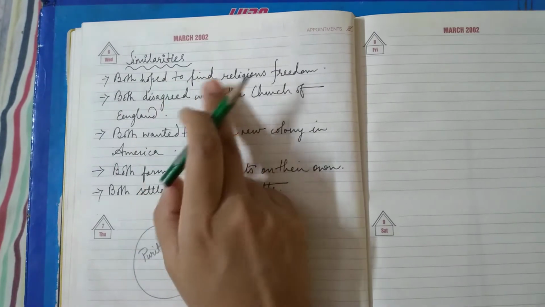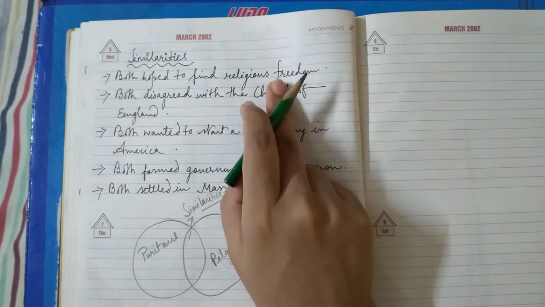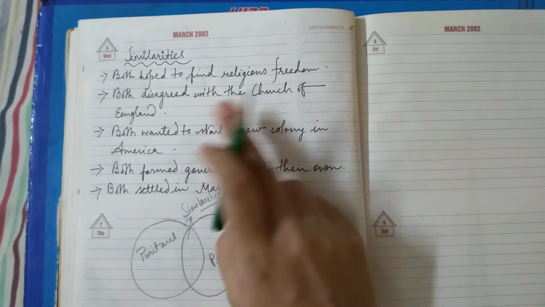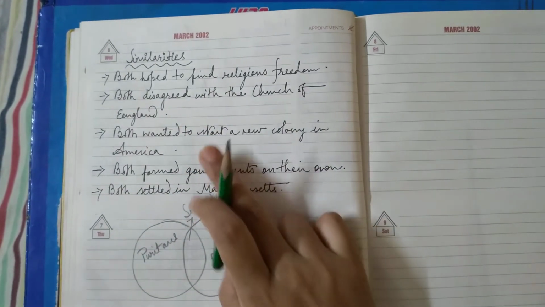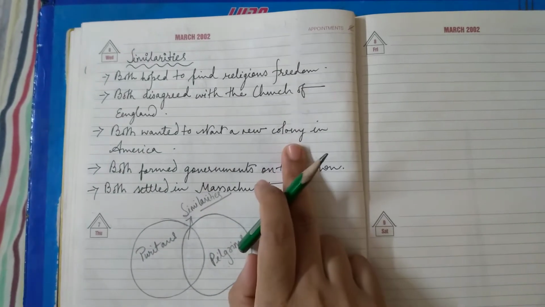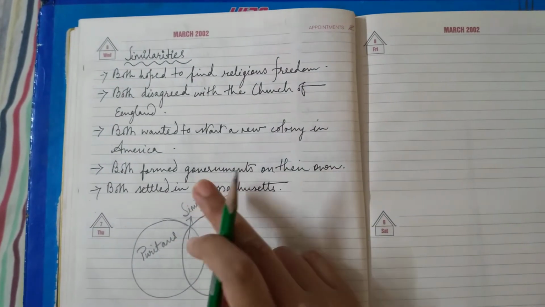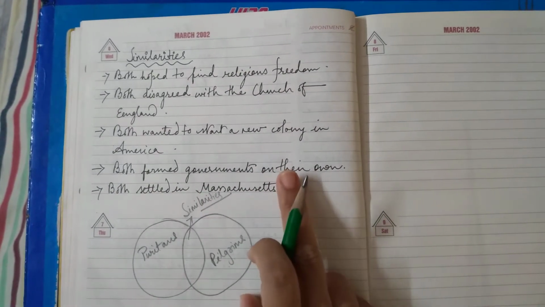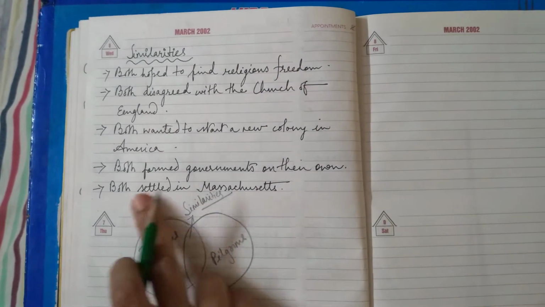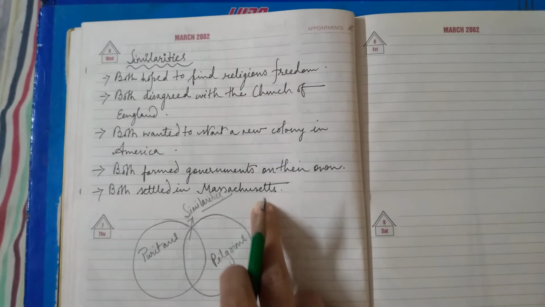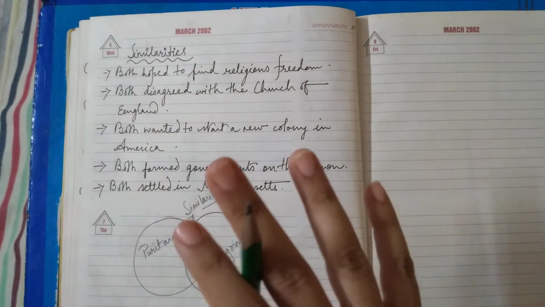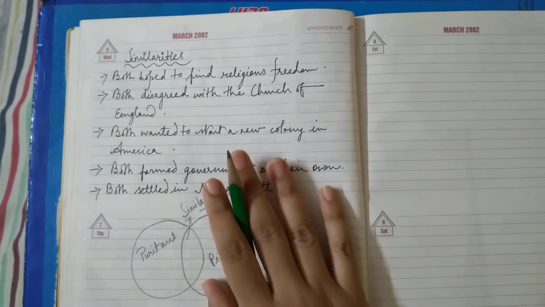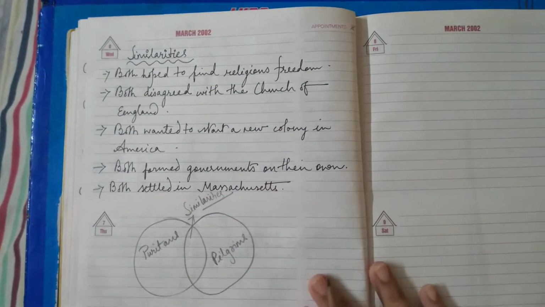तो क्या बताया, दोनों ही रिलीजियस फ्रीडम मांगे थे. दोनों में ही एक ही सिमिलरिटी था कि दोनों ही चर्च ऑफ इंग्लैंड के संग सहमत नहीं थे. दोनों ही एक नया कॉलोनी ढूंढने गए थे अमेरिका में, सो दैट दे मेक अ न्यू कॉलोनी. बोथ फॉर्म्ड गवर्नमेंट्स ऑन देयर ओन. अपना अपना गवर्नमेंट बना के रह रहे थे. बोथ सेटल्ड इन मैसाचुसेट्स. एक ग्रुप पिलग्रिम्स पीपल वेर इन प्लाईमाउथ साउथ और प्यूरिटन्स पीपल वेर इन मैसाचुसेट्स बे कॉलोनी.